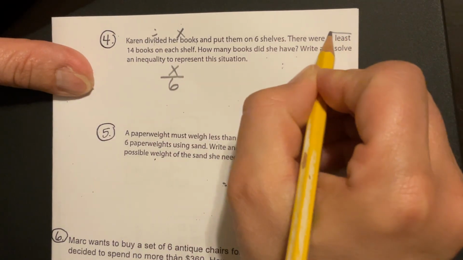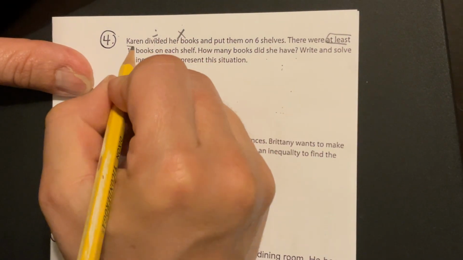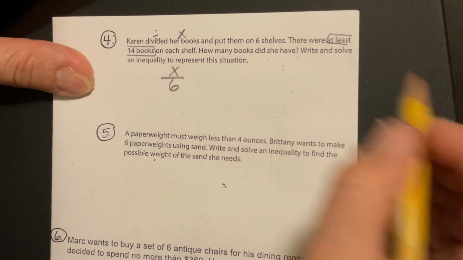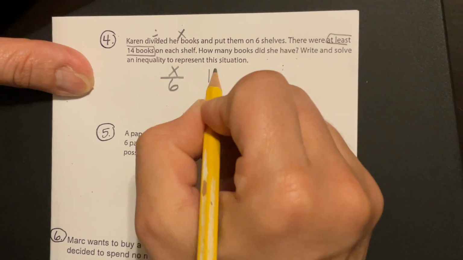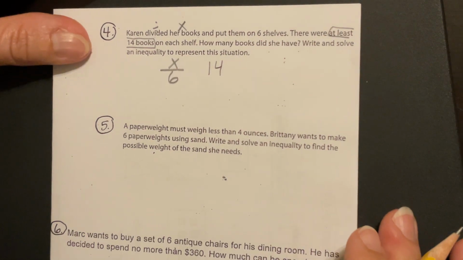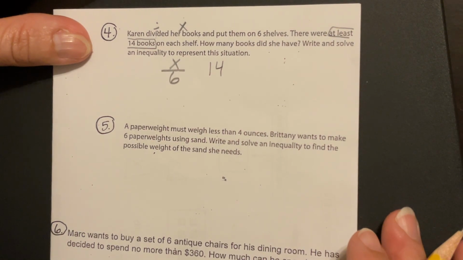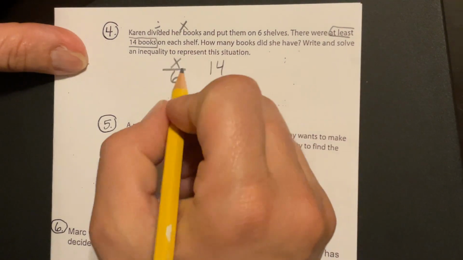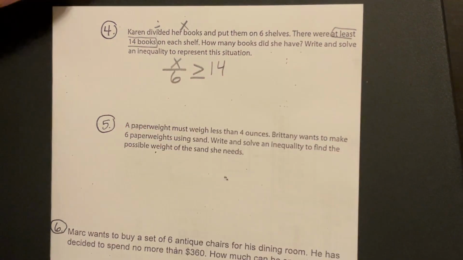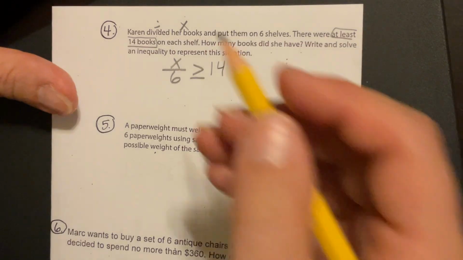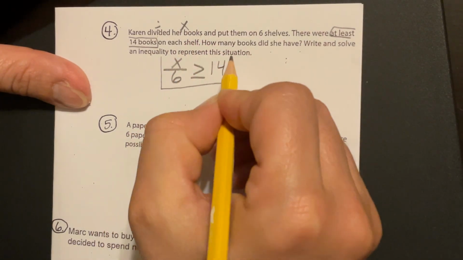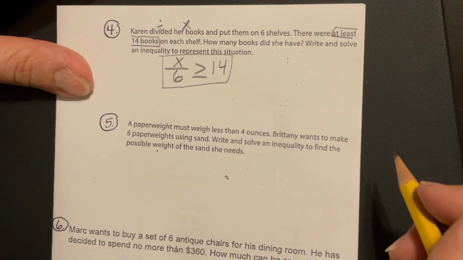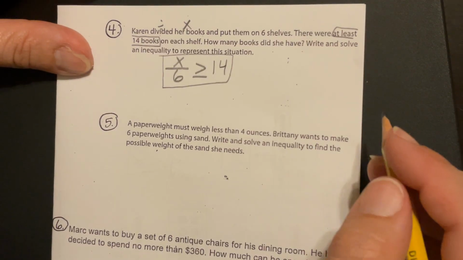Now, the inequality piece. There were at least 14 books. So I'm going to leave space. I'm going to talk about 14 then. If I am at least 14, that is the smallest my answer can be. All of my answers must be greater than or equal to 14. That's half credit. Next part is to solve.